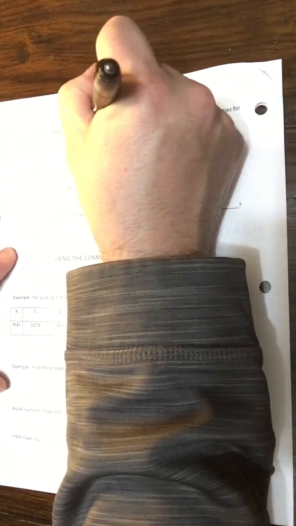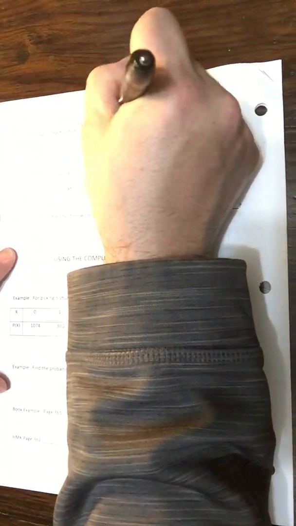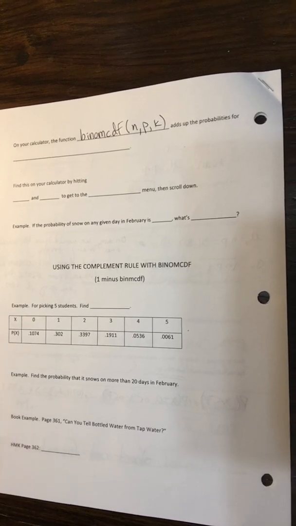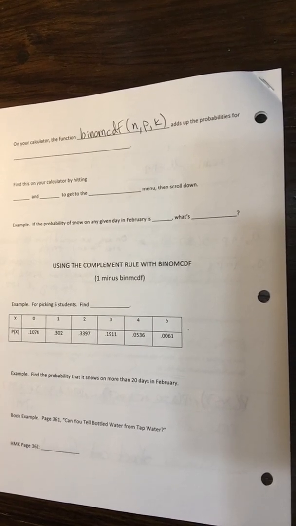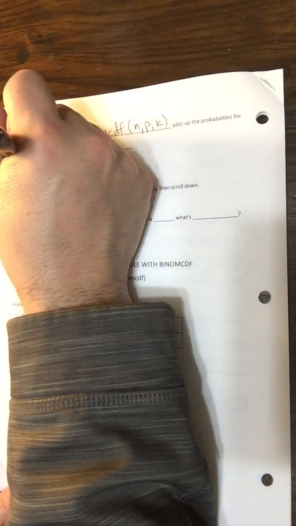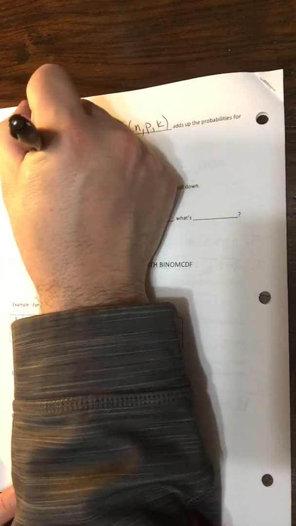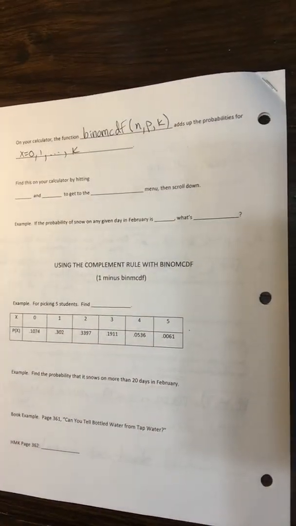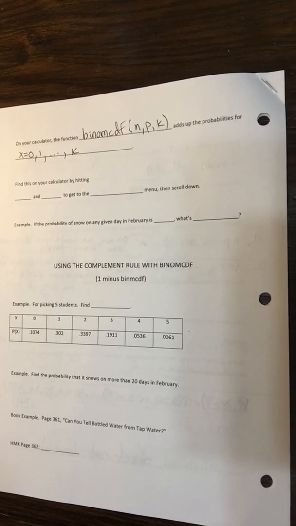All right, the function binom CDF NPK. Binom CDF NPK. Go ahead and write that down. It stands for binomial cumulative distribution function. It adds up the probabilities for x equals 0, 1, all the way up to whatever k you want to pick. So the calculator actually finds all those probabilities and then adds them up.